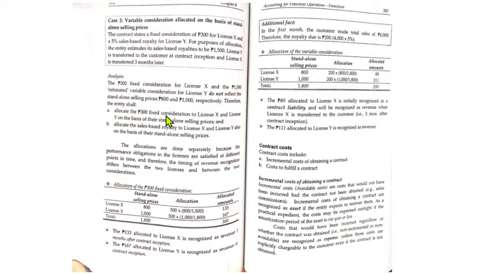Yung fixed 300, i-allocate mo kay X and Y. Tapos yung sales-based royalty, i-allocate mo rin kay X and Y. Ganun siya. Okay. Paano siya i-allocate? Please take a look at the tabulation. Tingnan mo po. Ito yung standalone selling price is 801,000.